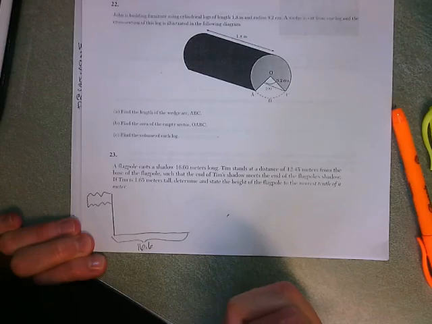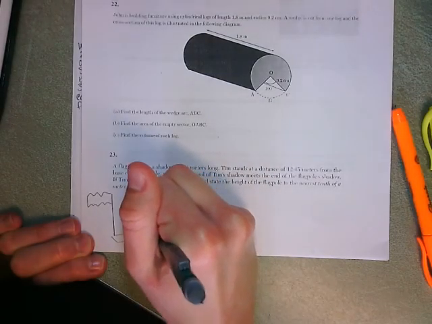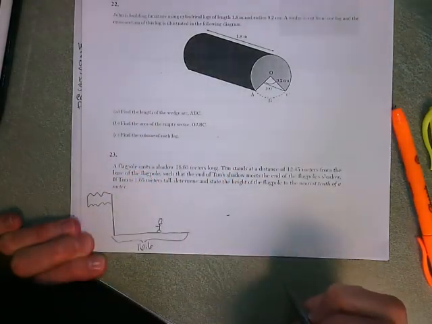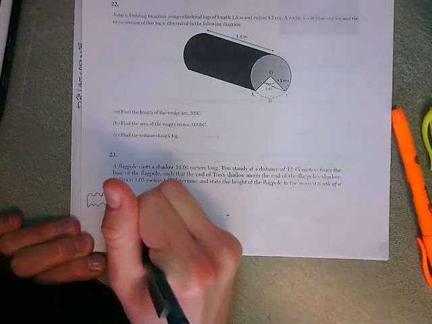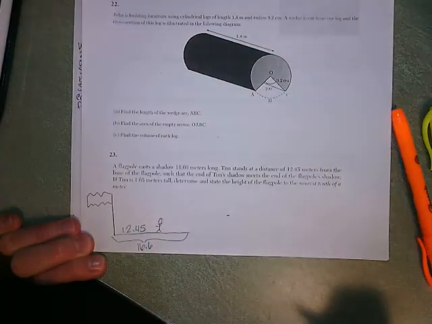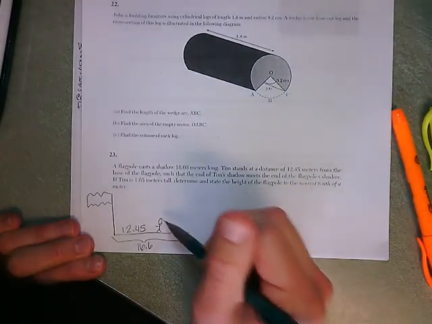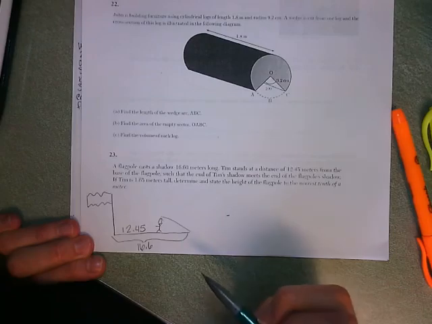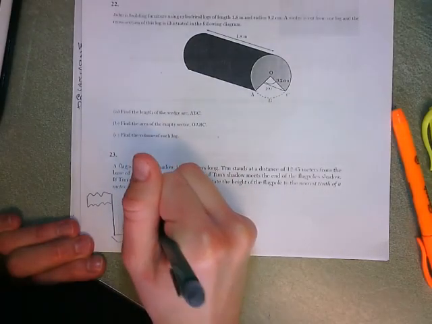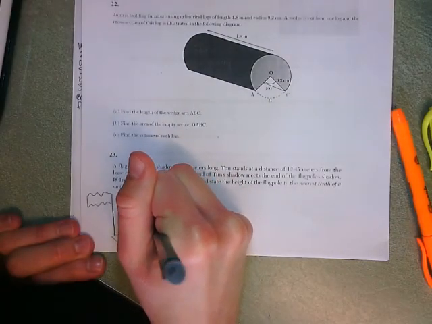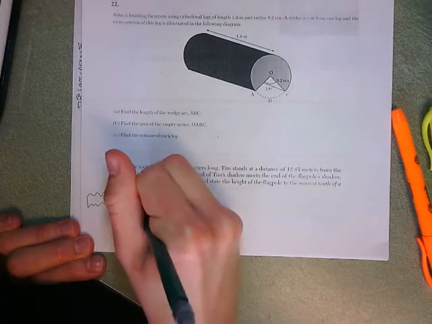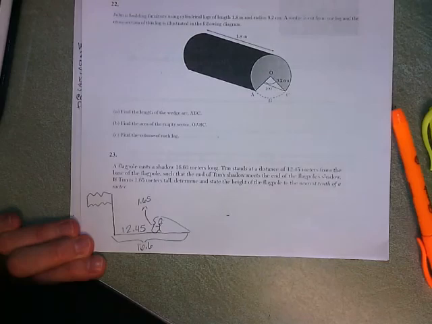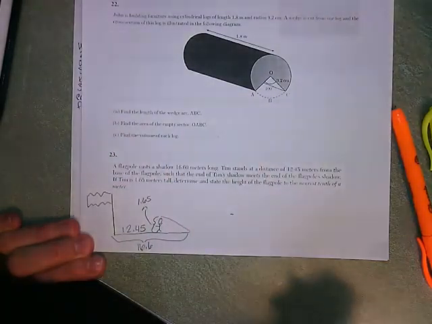Tim stands, here's Tim, at a distance of 12.45 meters from the base of the flagpole, such that the end of Tim's shadow meets the end of the flagpole's shadow. So Tim is 1.65 meters tall. We want to determine and state the height of the flagpole to the nearest tenth of a meter.